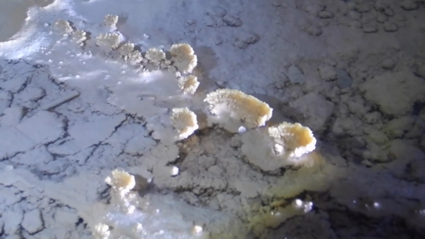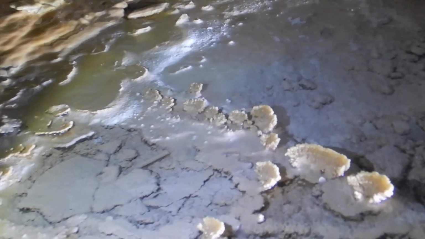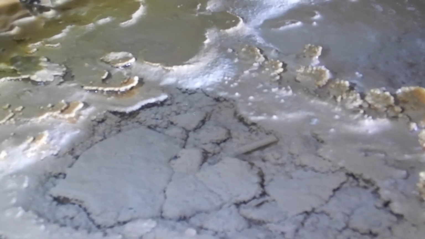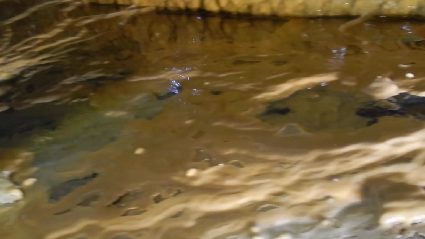We have these formations here that appear to be foliose, and they have this crenulated edge to them, and they stick up above the surface of the water. This is the first time I've seen that in this cave. And then we have calcite rafts floating around here also on these rimstone pools. But it all goes to show that this water here is supersaturated with regard to calcium carbonate. So you get some unusual things here.